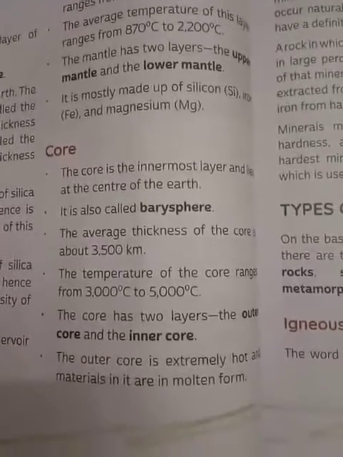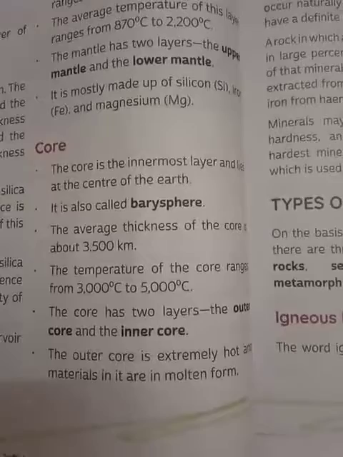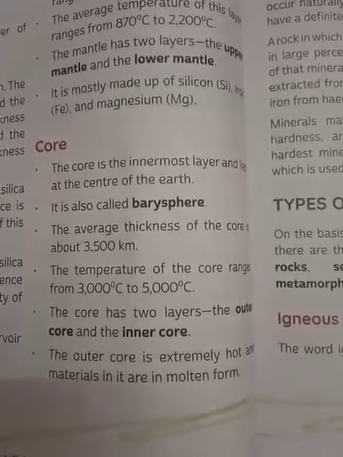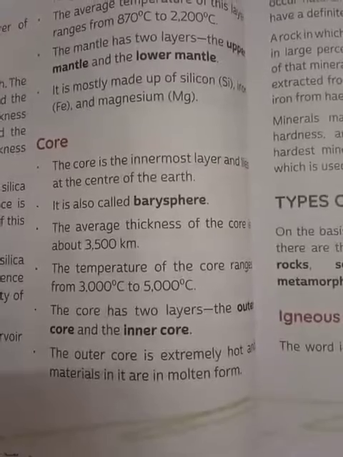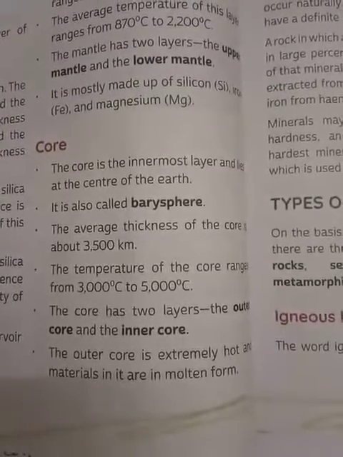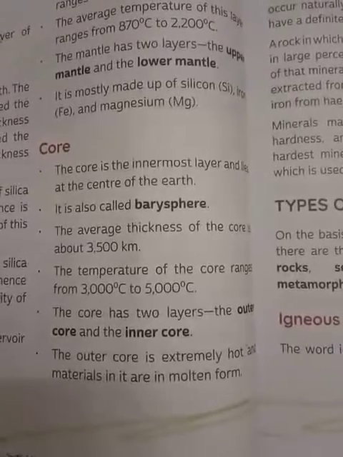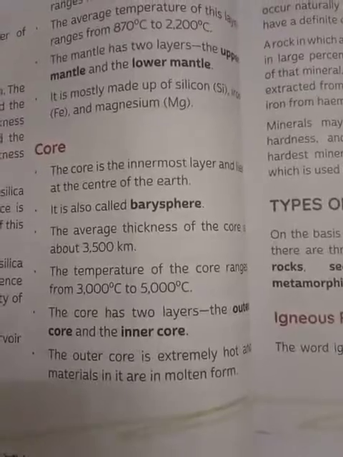Next comes the third one, the core. The core is the innermost layer and lies at the center of the Earth. It is called the barysphere. The average thickness is about 3500 km and the temperature is 3000 degrees Celsius to 5000 degrees Celsius. Again it is classified into two layers, inner core and outer core.